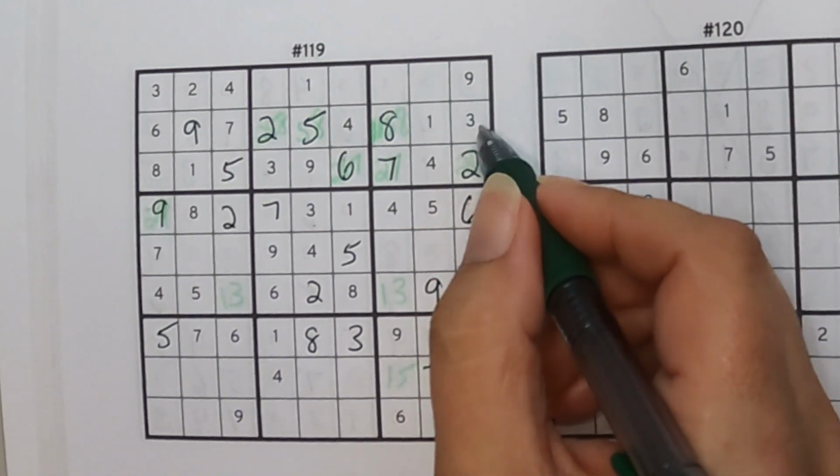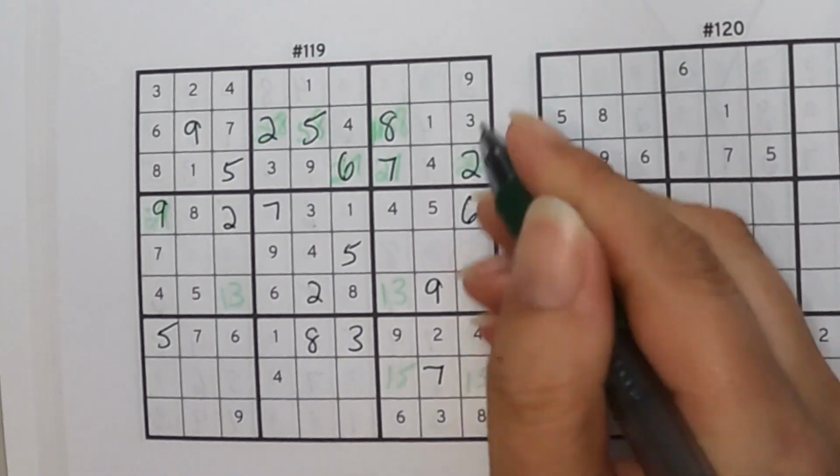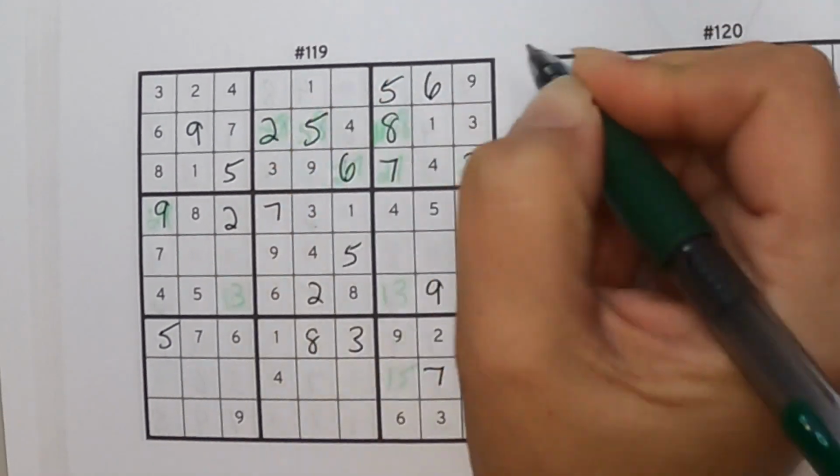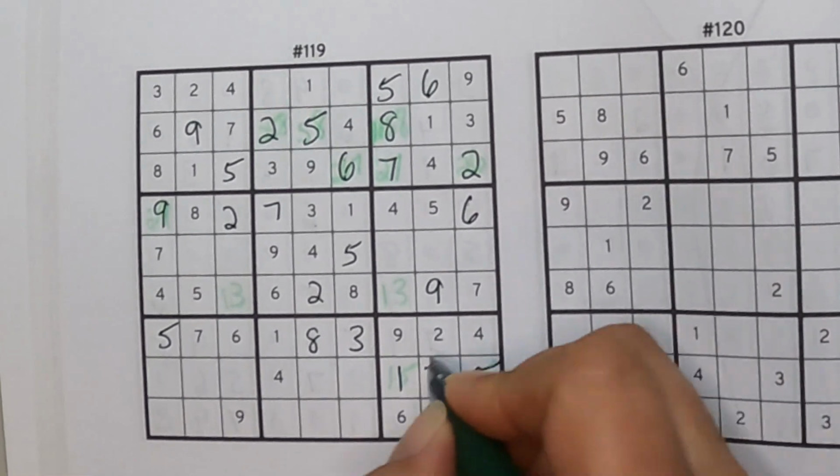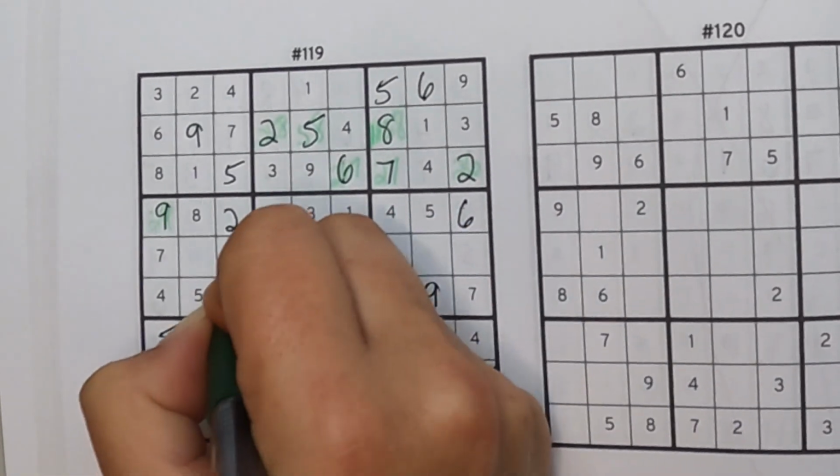For this box now, we're missing 5 and 6. We've got a 6 here, so 5, 6. That 5 makes this our 1, 5. That 1 makes this our 3, 1.